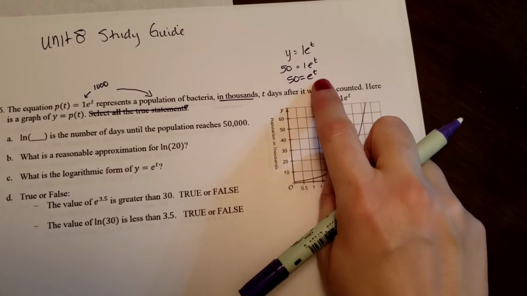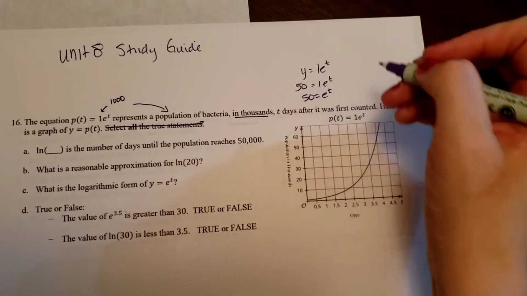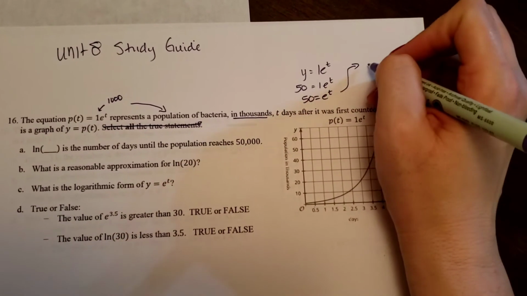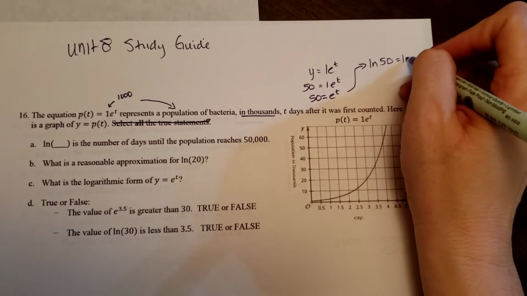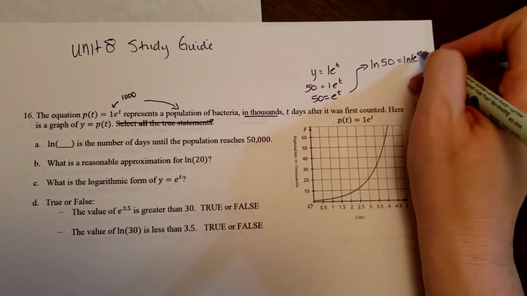Then to find t, the number of days, I take the natural log of both sides, so ln of 50 equals ln of e to the t power.